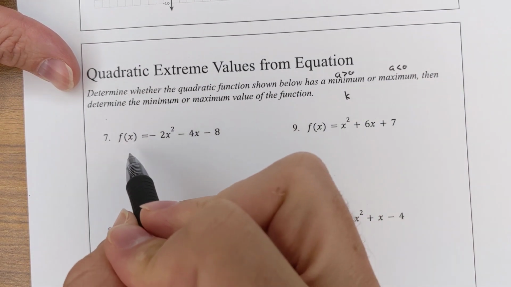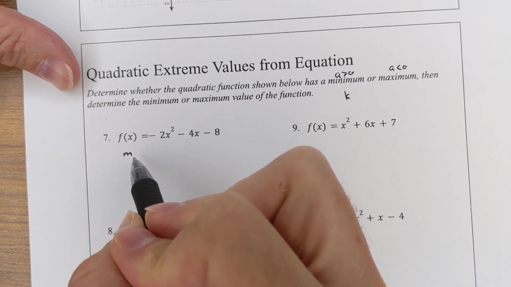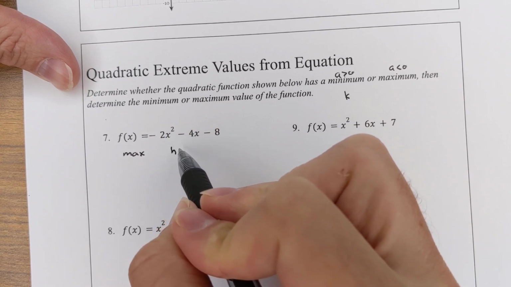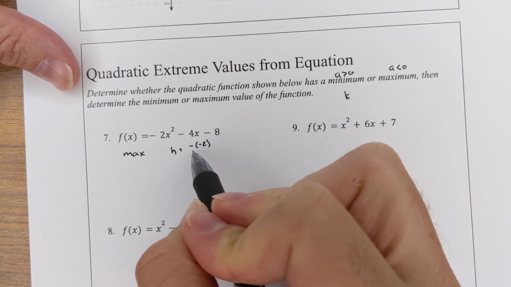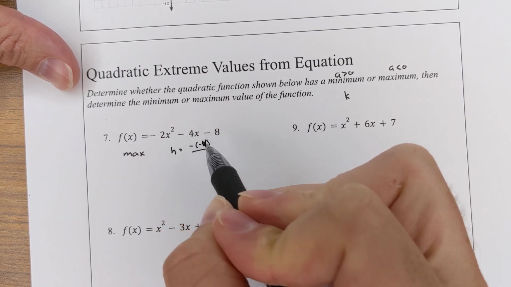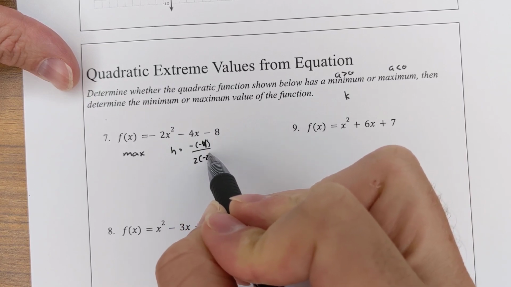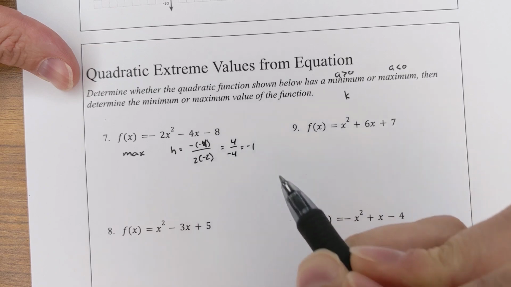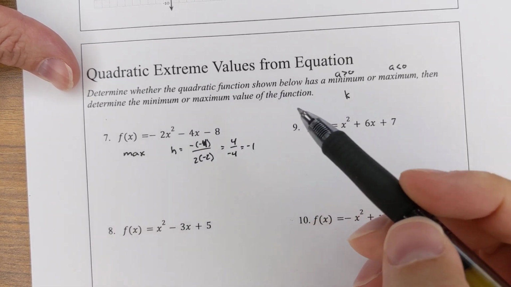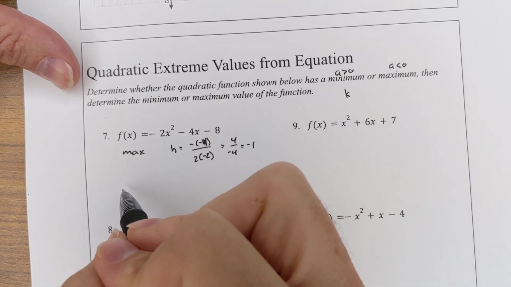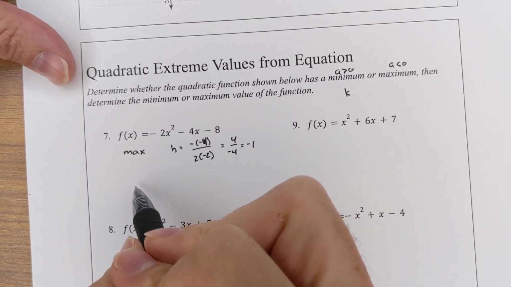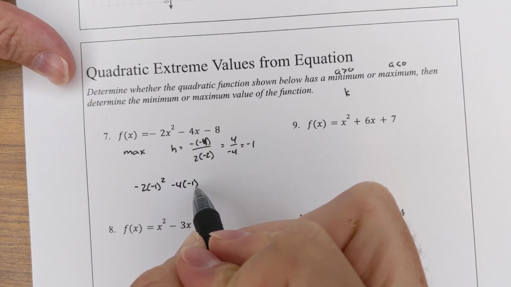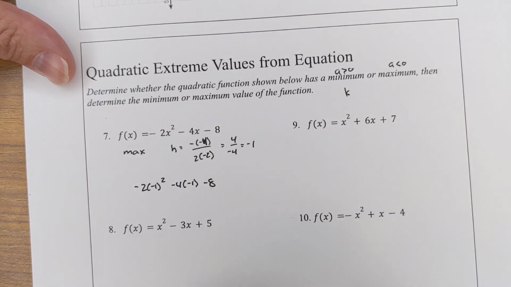So this graph, because the a value is negative, we'll have a maximum value, the negative 2 out front. So h is negative b, that's not b, negative 4 over 2a. So that's positive 4 over negative 4, so the h value is negative 1. So for these, we'll do the substitution. So the other way to find k would be you would plug your negative 1 into your equation for all the x's.